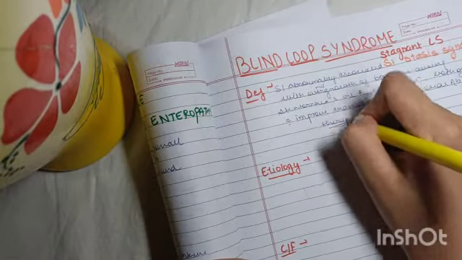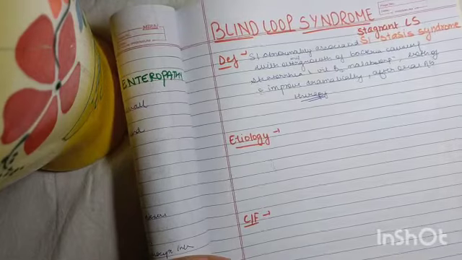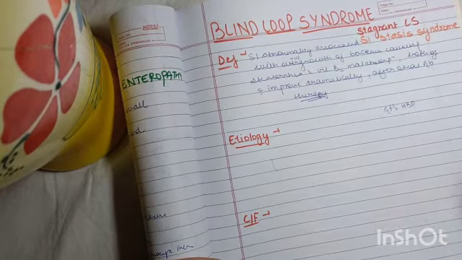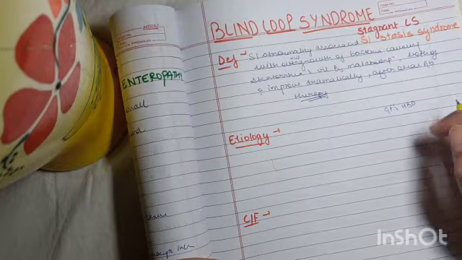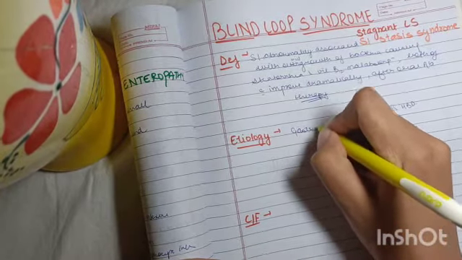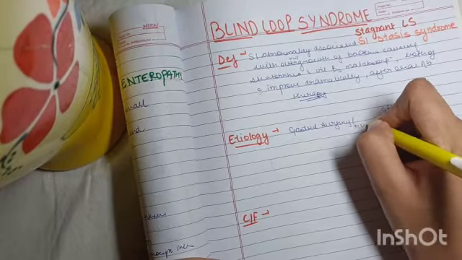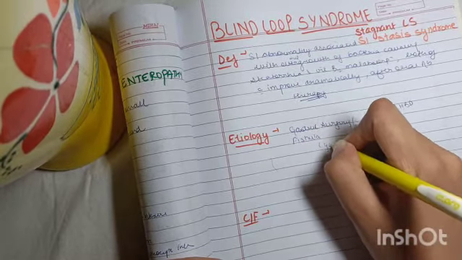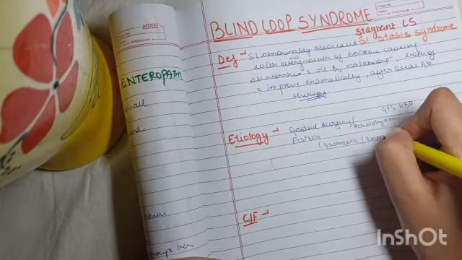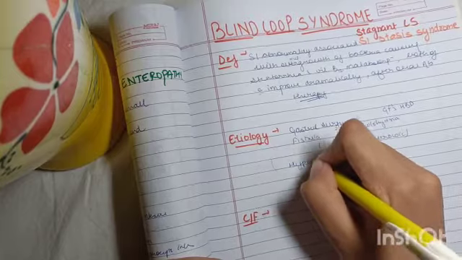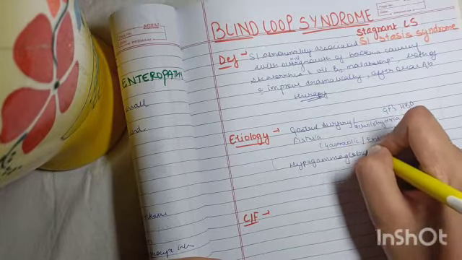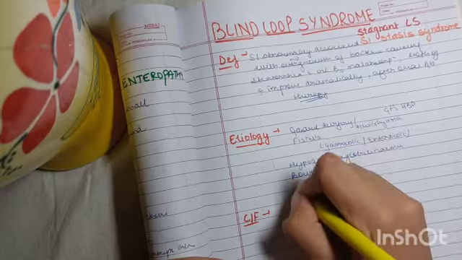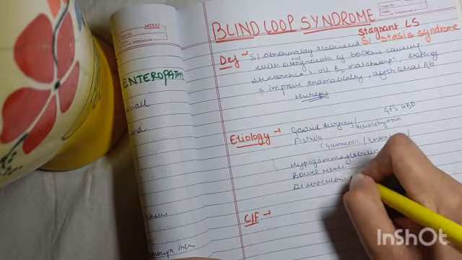Now, coming on to the etiology, just remember a mnemonic. Suppose someone has a GF and her birthday is there. So, basically, GF's happy birthday. First, G: we have gastric surgery or achlorhydria. By F, we have fistula, which can be gastrocolic or enterocolic. Then by H, we have hypogammaglobulinemia. Then by B, we have bowel resection. Then by D, we have diverticulosis of small intestine.